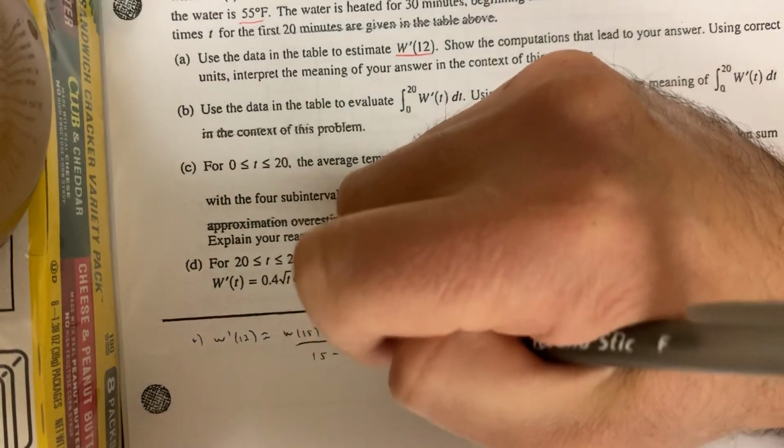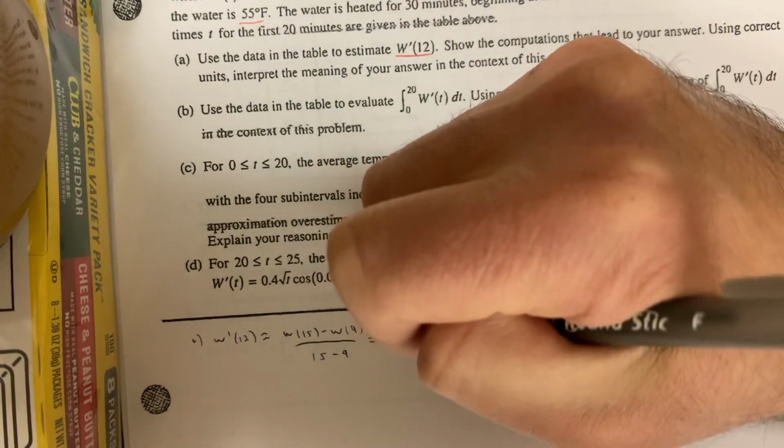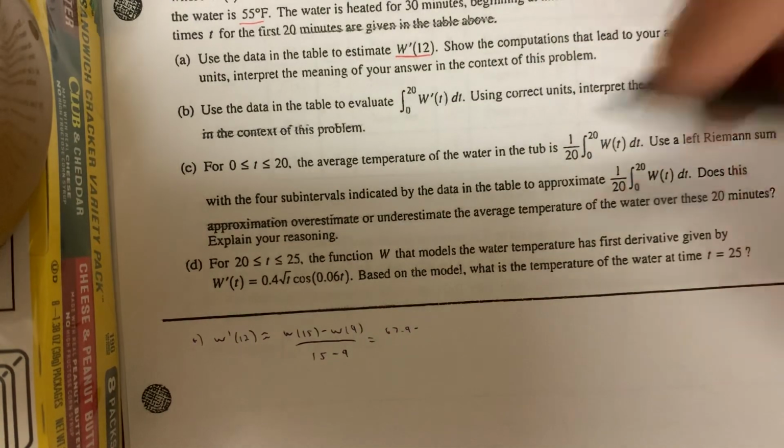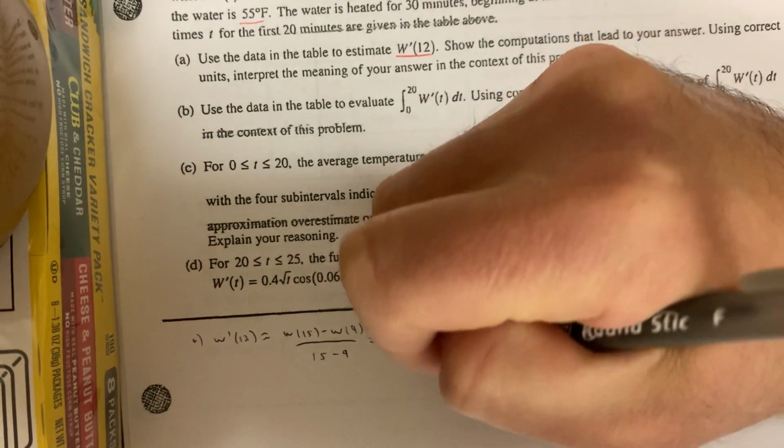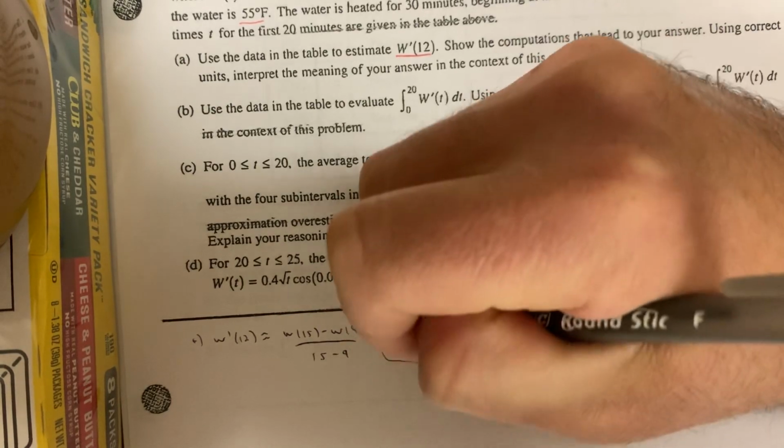So you can see here now, if you just want to plug in W of 15, 67.9, minus W of 9, 61.8. And I'll even leave it over 15 minus 9. Stick it to the squirrels, baby, okay?